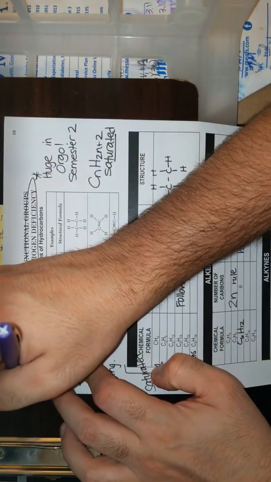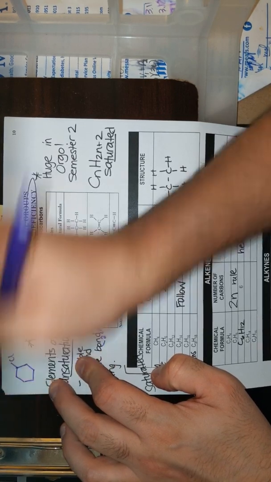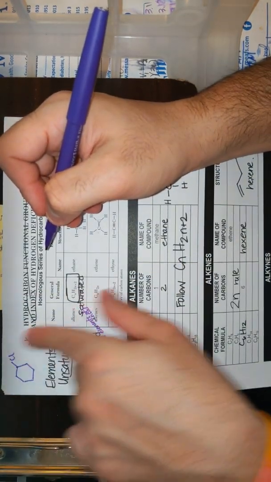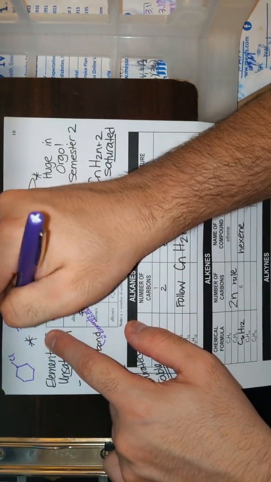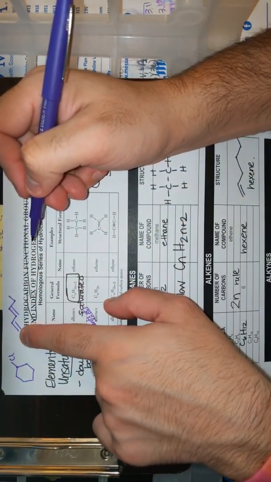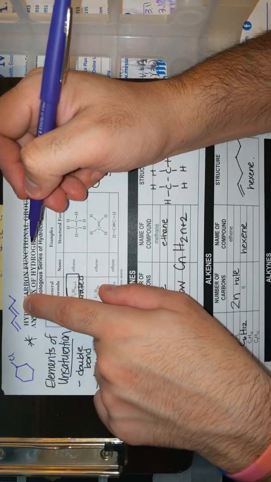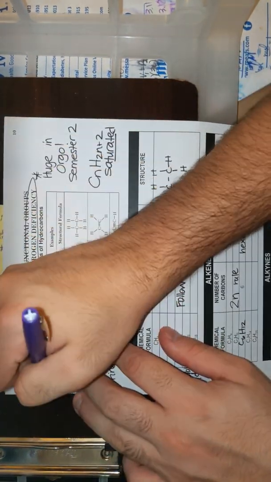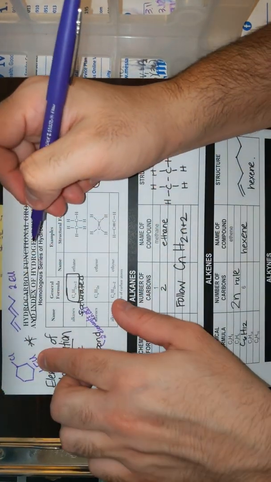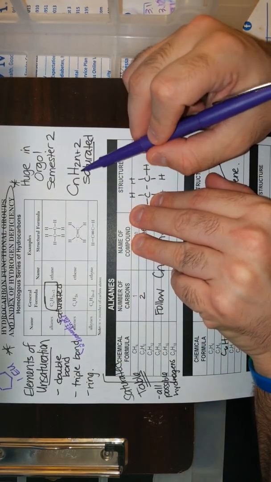So if I see this compound, this has 1 element of unsaturation, it has a ring. If I see a compound like this, there are 2 double bonds. Each double bond is 1 element of unsaturation. There's 2 altogether. This has 2 elements of unsaturation. This has 1 element of unsaturation. We call that EU. Now, in order to calculate or identify that, we have to know this formula, CnH2n+2.